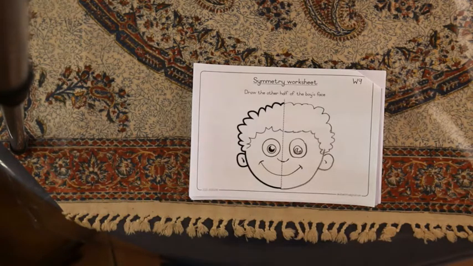Parents, we are busy now with worksheet 9, the symmetry worksheet. As you can see, they say there, draw the other half of the boy's face. Before your child can do this, it will be advisable and it will be the best to take your boy or girl to stand in front of a full-length mirror.